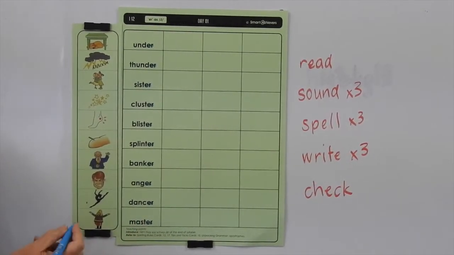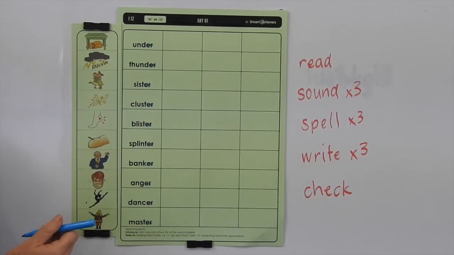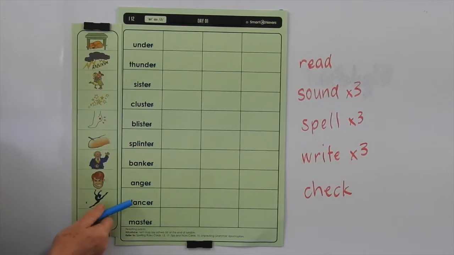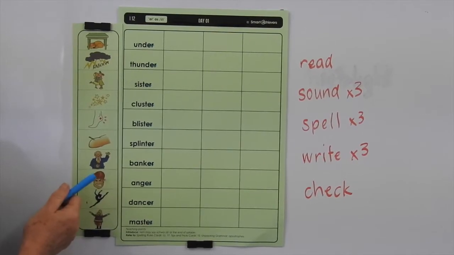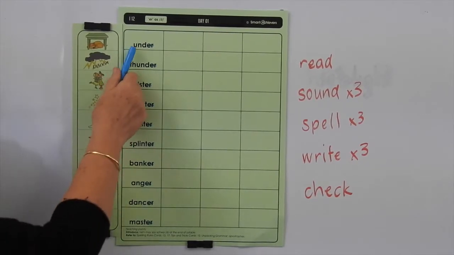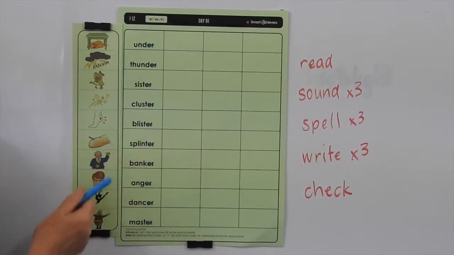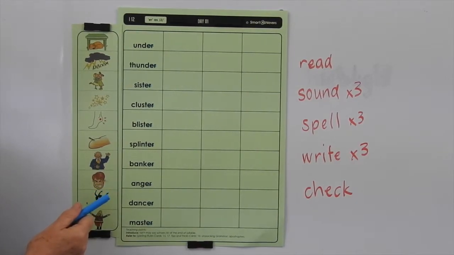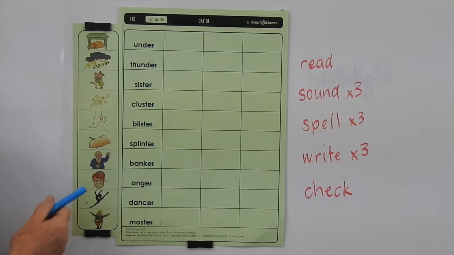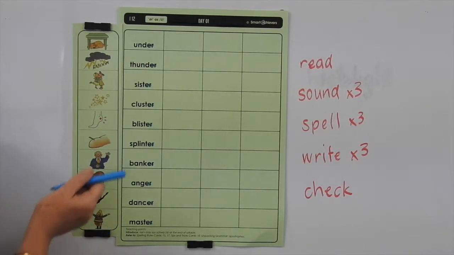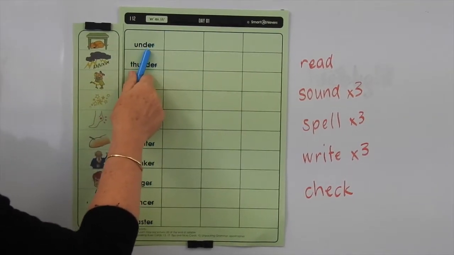So sometimes we use ER at the end of a word to say someone who. So someone who dances is a dancer. And sometimes it's just part of the base word, like under. And sometimes we use ER at the end of a word to say more of something. So you run faster than me. Now let's have a look at what these words mean.